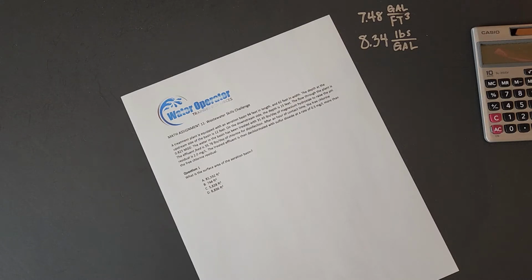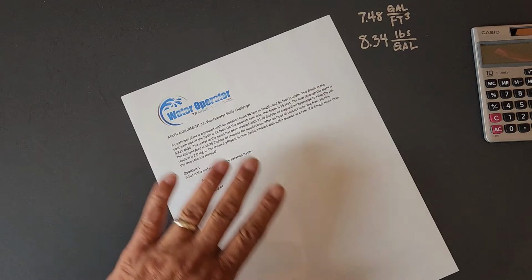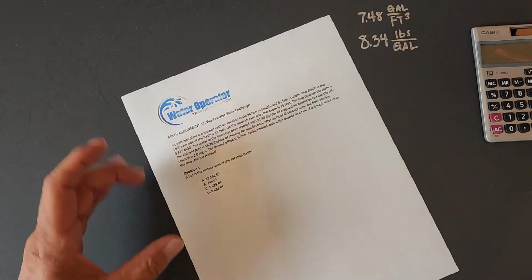The effluent feed is 35.78 pounds per day of chlorine for disinfection. After an hour of contact time, the free chlorine residual is 2 milligrams per liter. The treated effluent is then dechlorinated with sulfur dioxide at a rate of 0.5 milligrams per liter more than the free chlorine residual. Okay, first several questions, it's all going to be the same scenario.